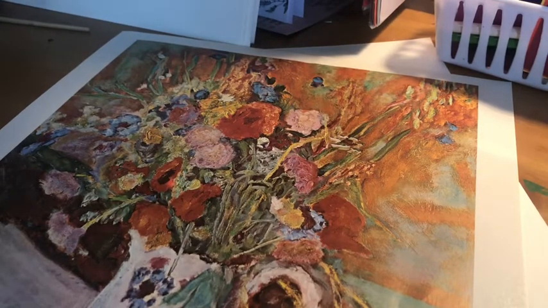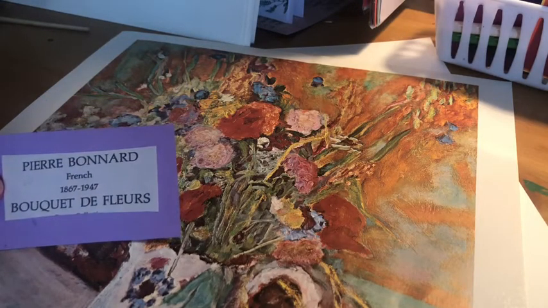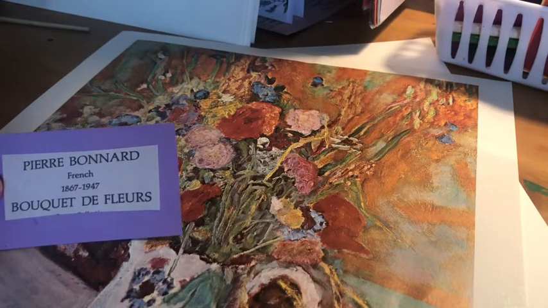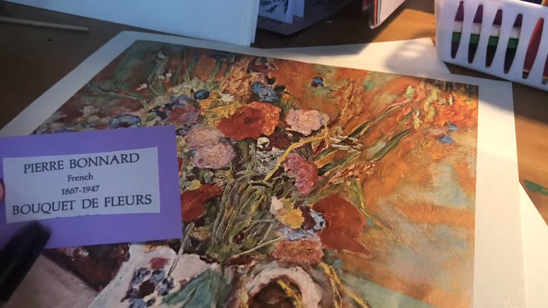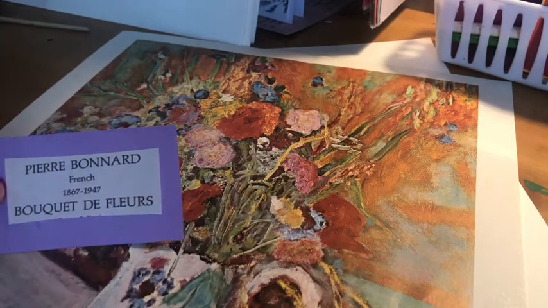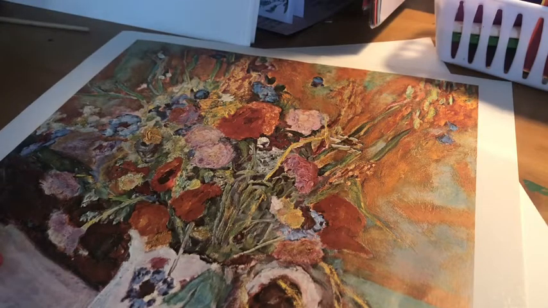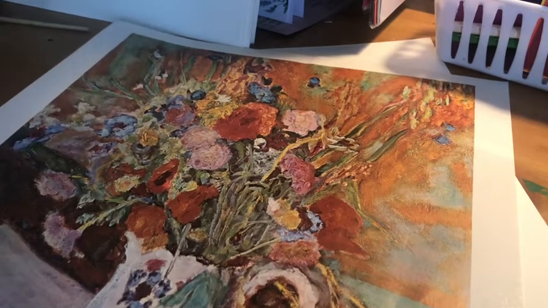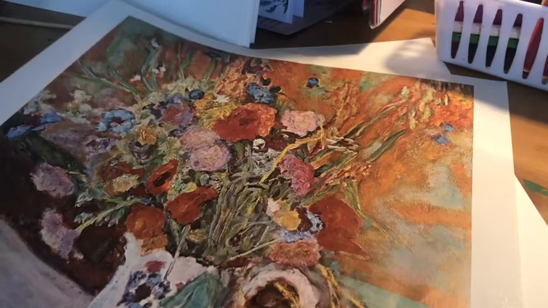Good day, Nathan. Here is a picture of some flowers. It is a still life by Pierre Bonnard. He was French, and this is Bouquet de Fleurs. That's French. Anyways, it was done between 1867 and 1947, which is how long he lived. So it was a little bit ago that he lived, but it's a very famous painting. We're going to be doing flowers today, so that's why I wanted to show you that.